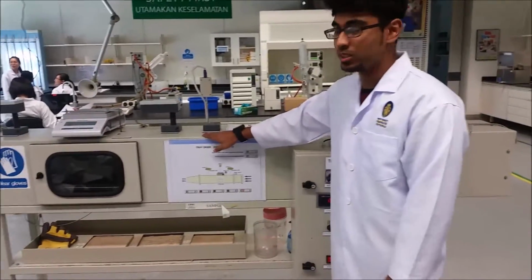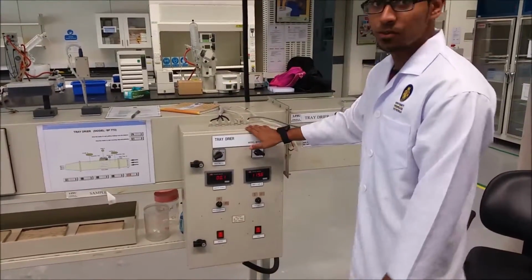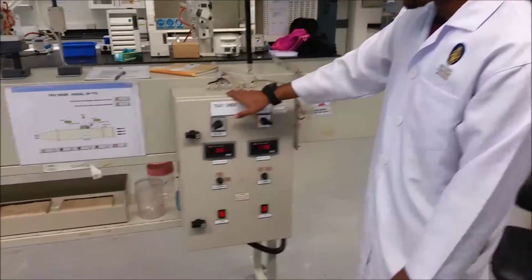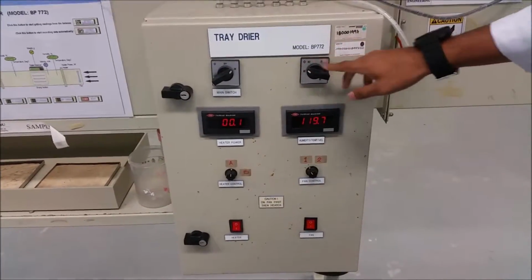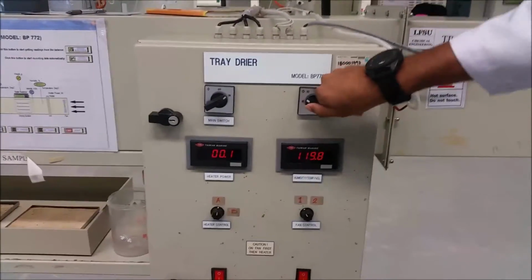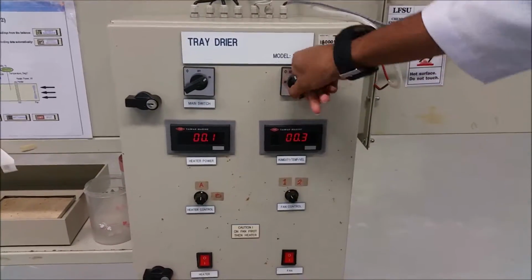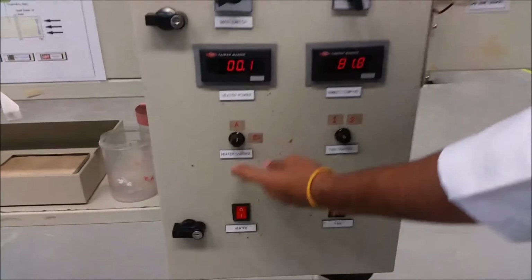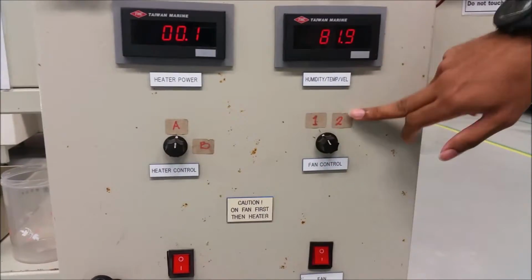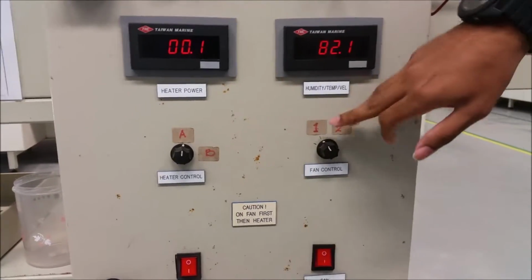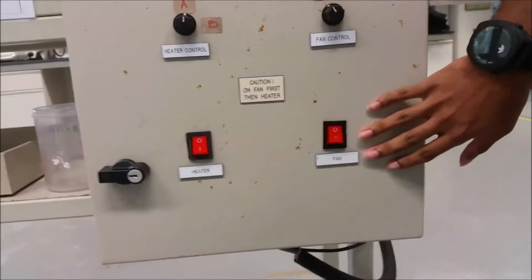This is our experiment today, which is tray dryer, and this is our equipment. So we will go through this equipment first. This is the control panel. In the control panel, you have the main switch, which is off and on. You have the readings H1, H2, T1, T2, and velocity. You can switch the panel so that you can get a different reading for each configuration. Besides that, you have two controls, heater control and fan control. Heater control you can switch to A and B, and fan control 1 or 2. These have different temperatures and different fan speeds. This is to turn on the heater, and this is to turn on the fan.